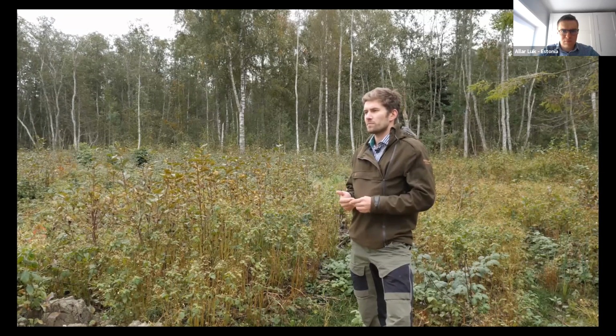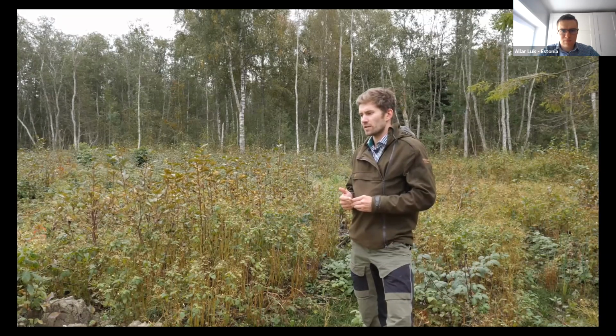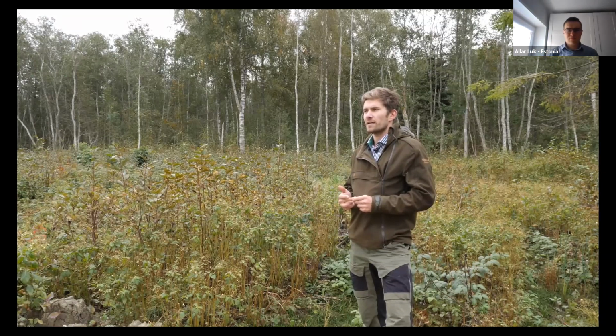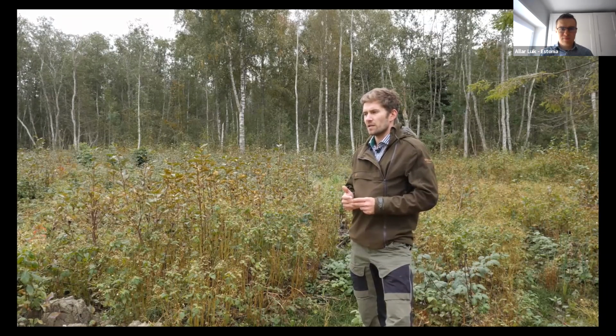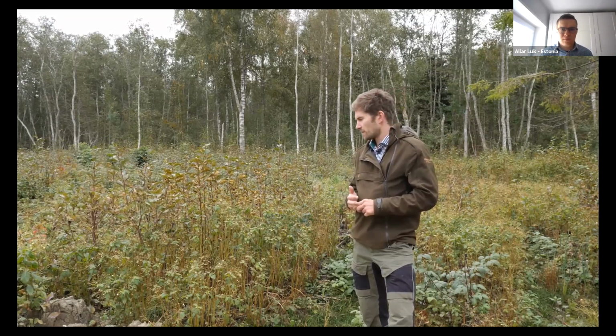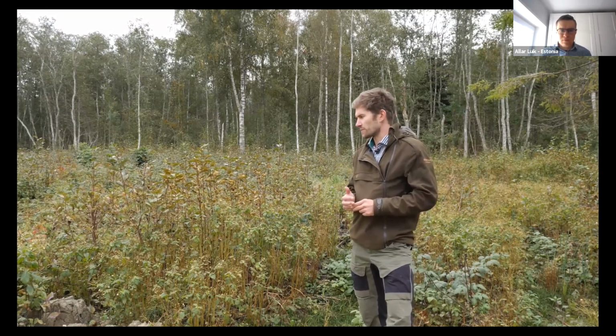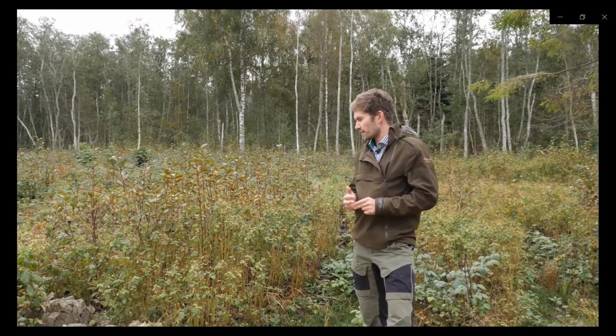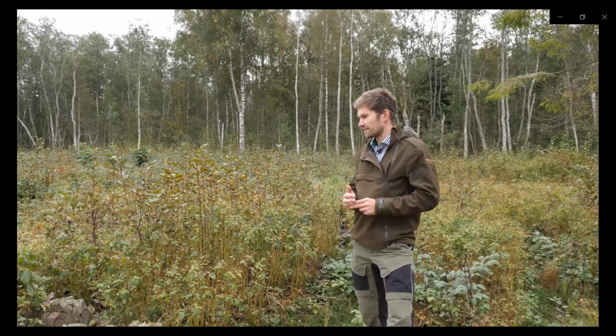In springtime, very popular is to plant containerized pines, and also some members order alders, black alders, and a lot of containerized birches as well. So these are all the different plants that we put in the ground. A few words about the planting process.